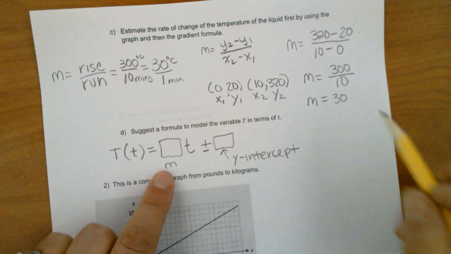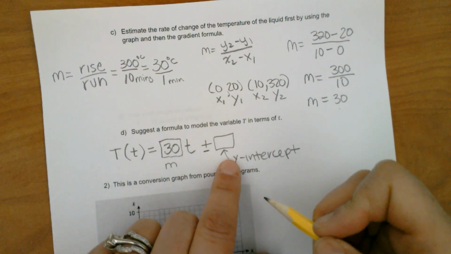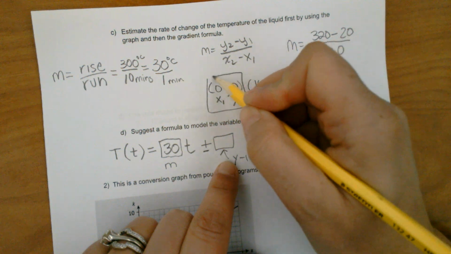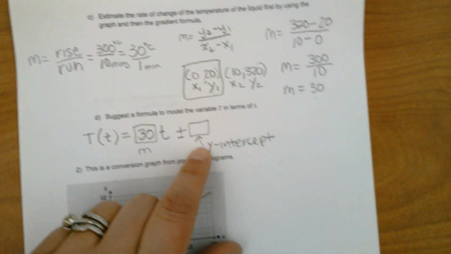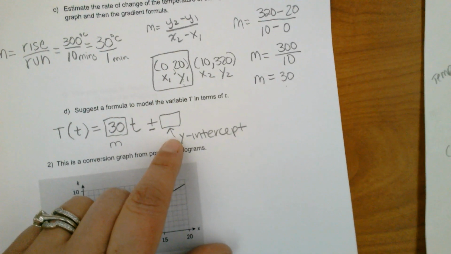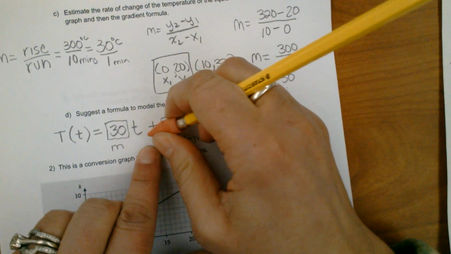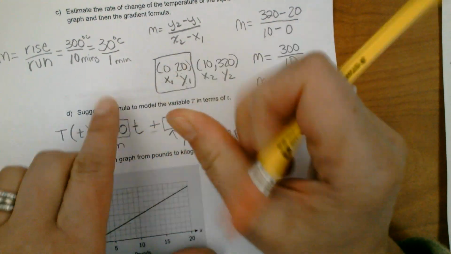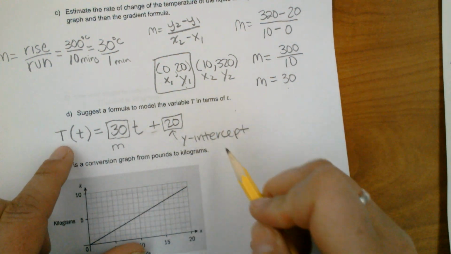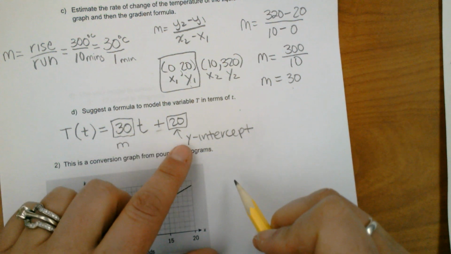So here we have m, so we find m and we substitute it in, 30. Here's our y-intercept. What is our y-intercept? Our y-intercept is that start point. It's that point on the y-axis that our graph crosses, which is right here. And so our y-intercept is 20. It's a positive 20, so we're going to erase this. Since it's positive, we know it's going to be plus 20. So our equation is T as a function of t equals 30t plus 20.